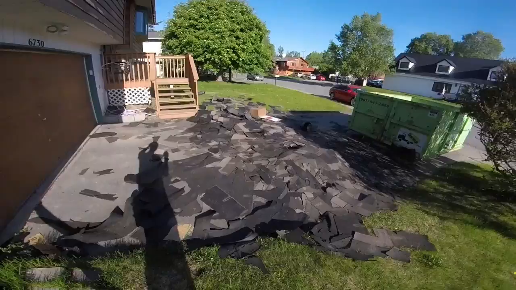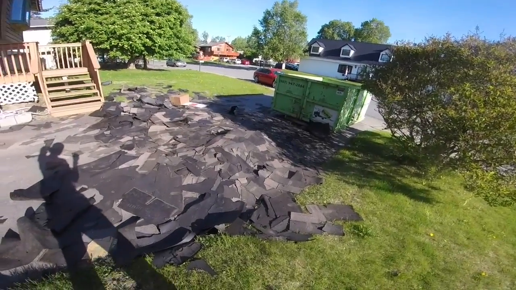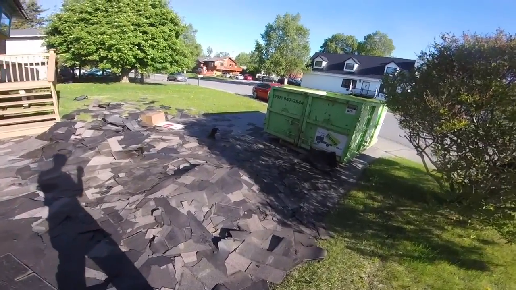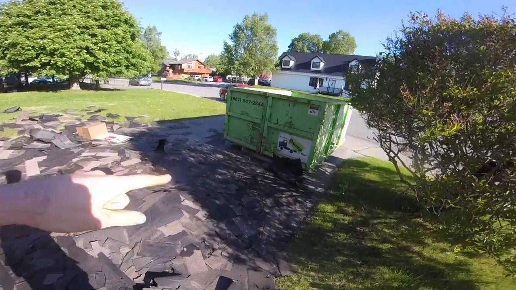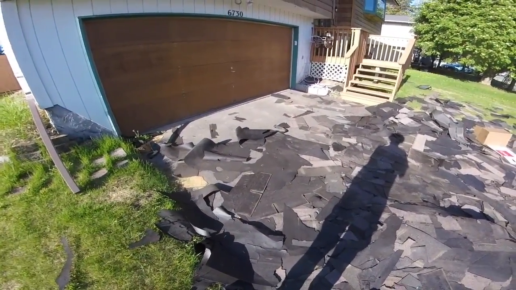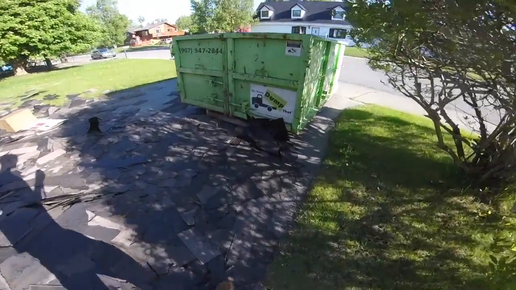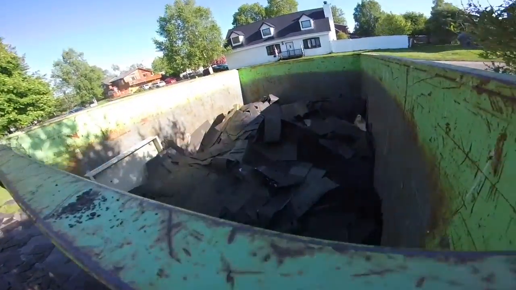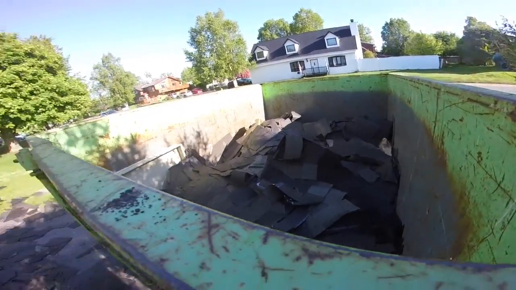So one word of advice is you're definitely going to need a dumpster for this project. I wish I'd thought of it sooner, because I could have had them park the dumpster right here where these shingles currently are, and then I could have been throwing stuff off the roof right into the dumpster. Yeah, it cost me about $400 to rent. Highly recommend. You're going to need it.